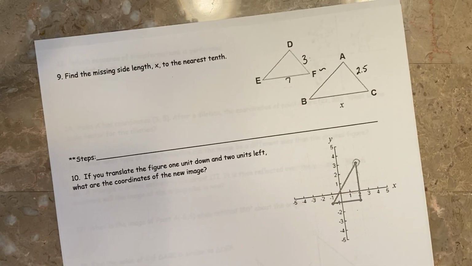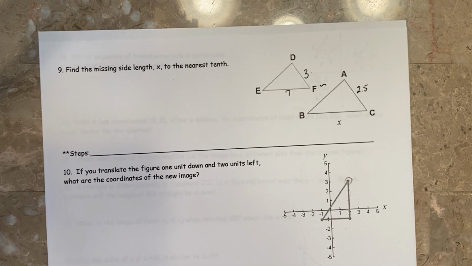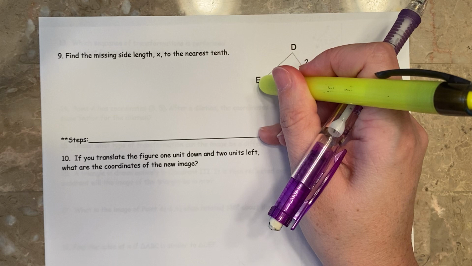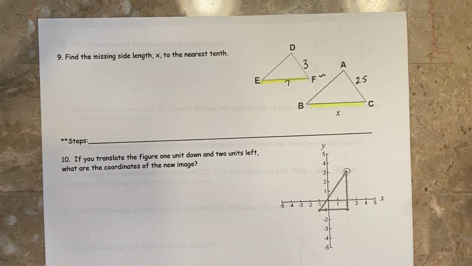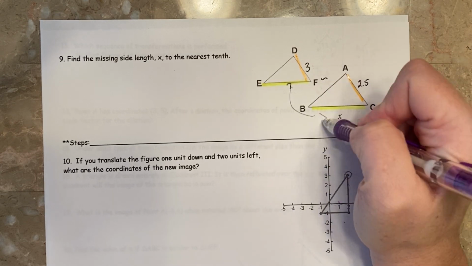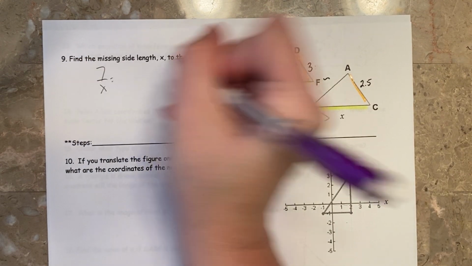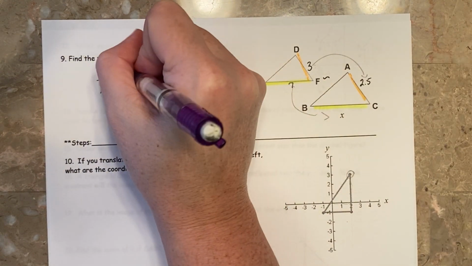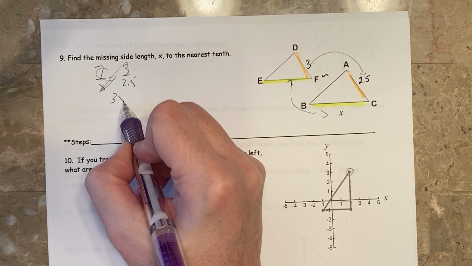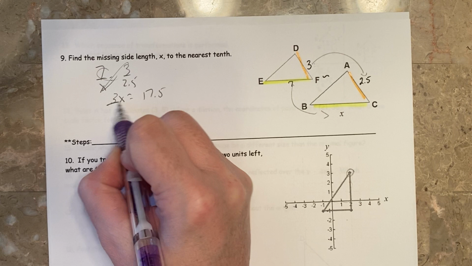All right, so we got 2 more for this day. This day has a little bit more than the other day. All right, so number 9, find the missing side length of x. So again, it looks like we are just doing those matching sides again. So 7 matches with x, and 3 matches with 2.5. So 7 with x, 7 over x. 3 with 2.5, 3 over 2.5. Cross multiply, we get 3x equals 17.5.